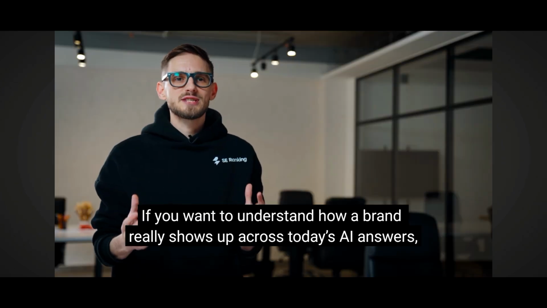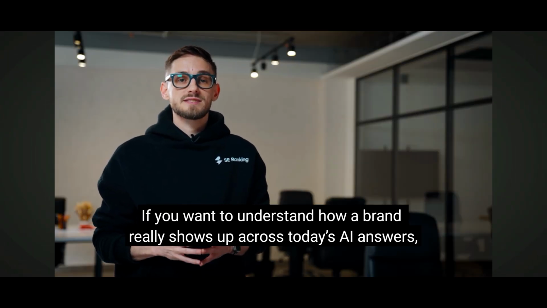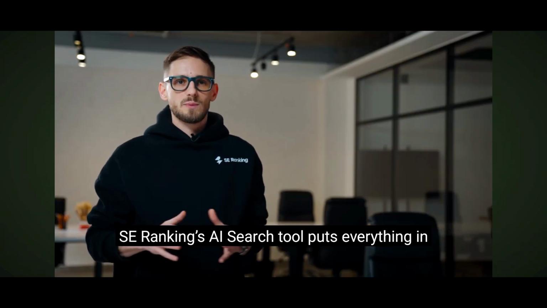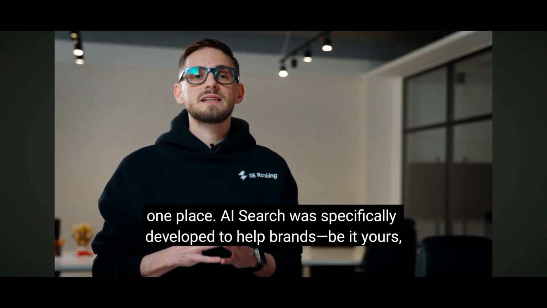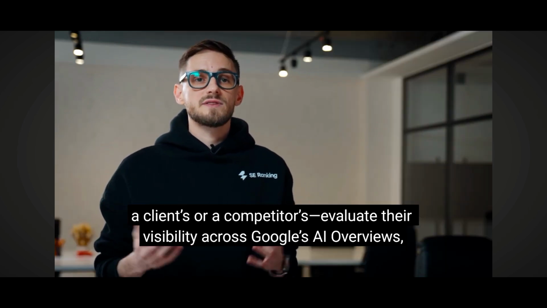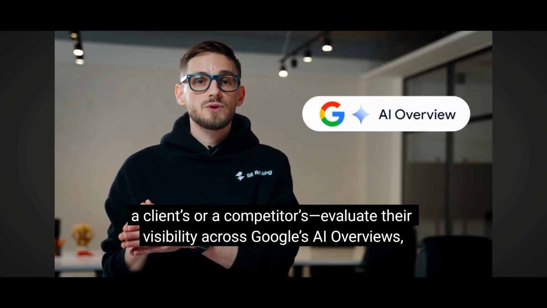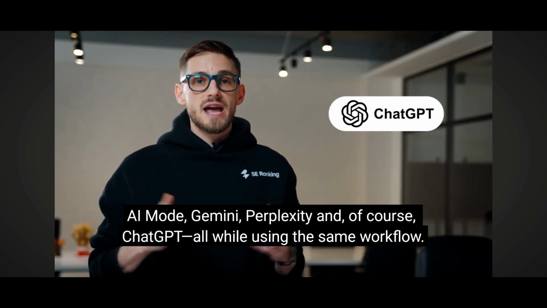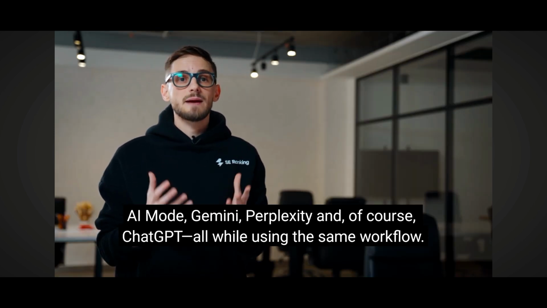If you want to understand how a brand really shows up across today's AI answers, S2Ranking's AI search tool puts everything in one place. AI search was specifically developed to help brands, be it yours, a client's, or competitors, evaluate their visibility across Google's AI overviews, AI mode, Gemini, Perplexity, and of course, ChatGPT, all while using the same workflow.